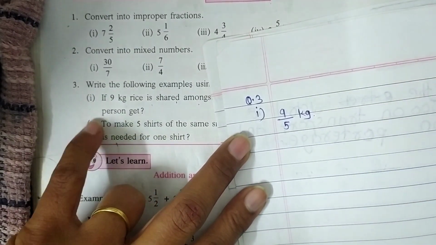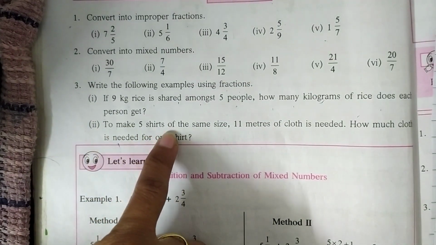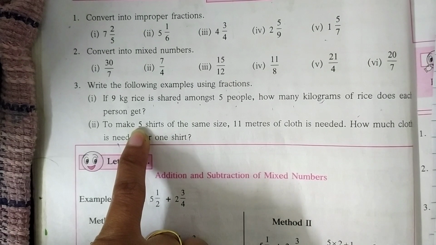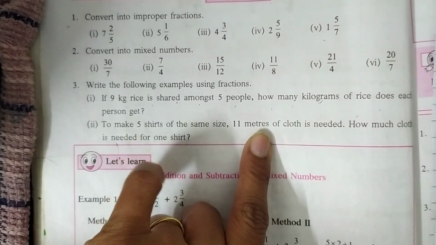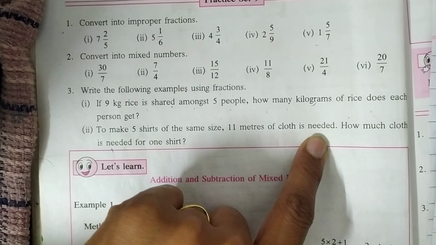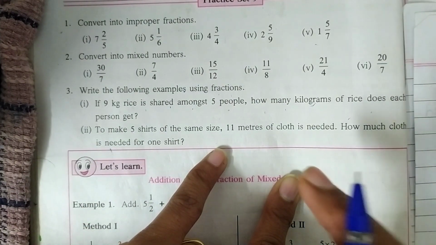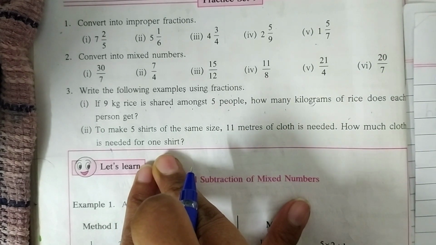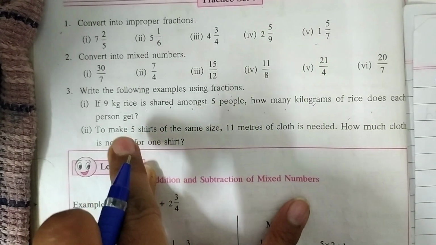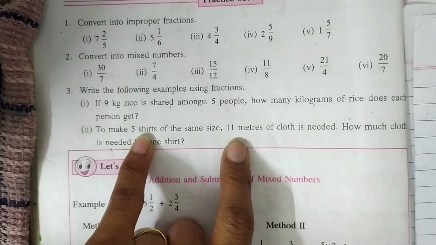and kilogram here. The second question is to make 5 shirts of the same size. How many shirts are we going to make? 5 shirts. 11 meters of cloth is needed. How much cloth is needed for one shirt? To find out how much cloth is needed for one shirt, we have to divide 11 by 5 because we are making 5 shirts from 11 meters.